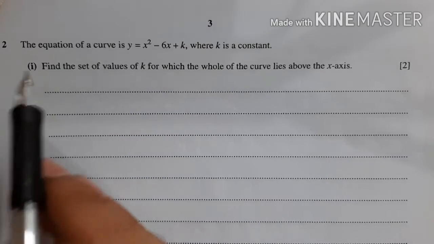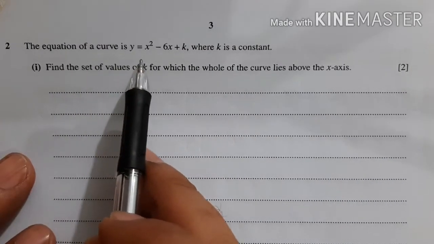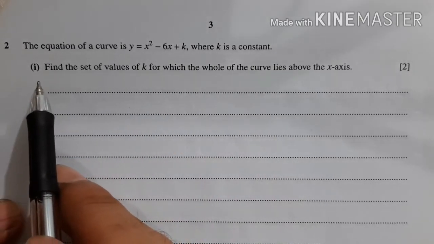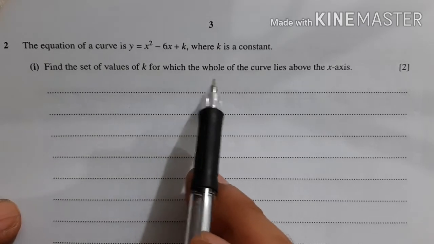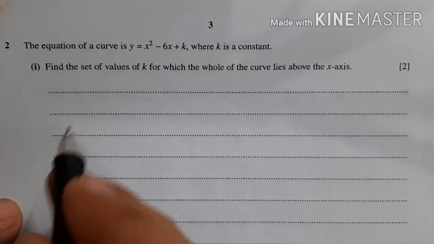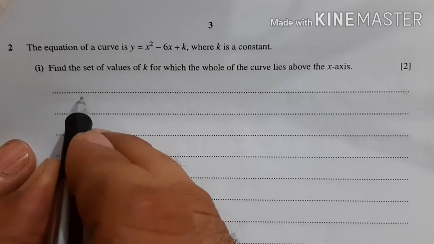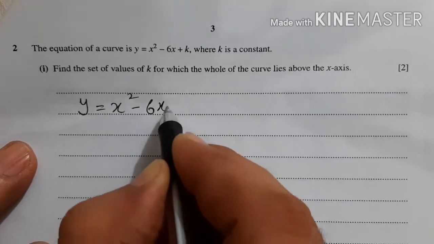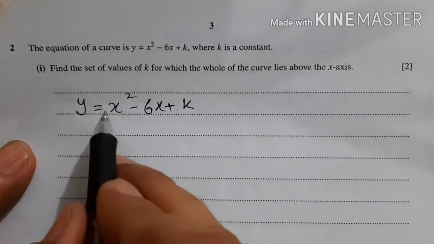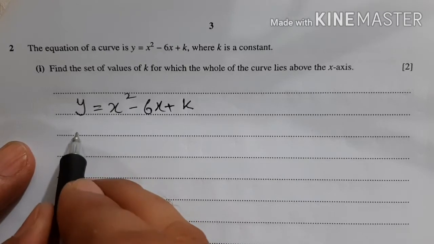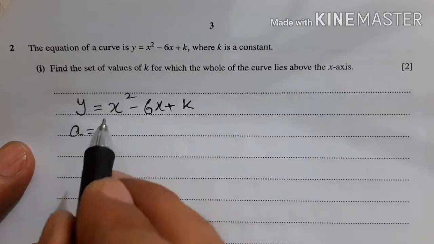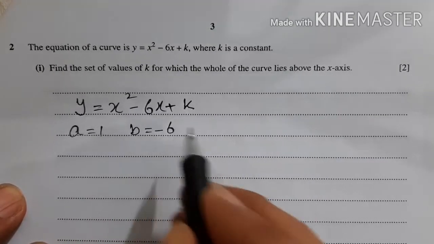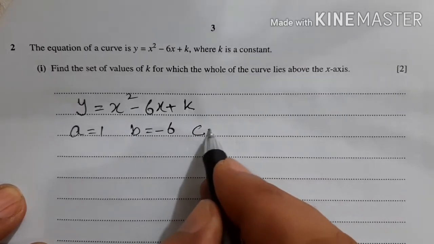Question number 2. The equation of a curve is y equals x squared minus 6x plus k, where k is a constant. Part 1. Find the set of values of k for which the whole curve lies above the x-axis. So we got the curve y equals x squared minus 6x plus k. So here a is 1, the coefficient of x squared is always a, the coefficient of x is b, so b is minus 6 and the constant is c, therefore c is k.